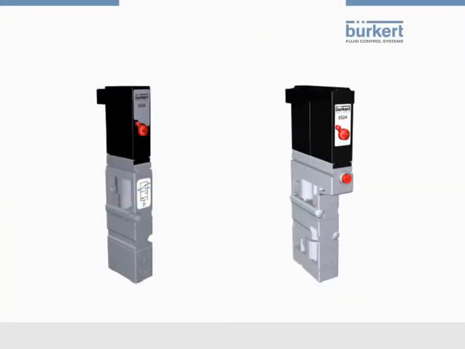Type 6524 as 3-2-way or double 3-2-way version, together with Type 6525 as 5-2-way version, is based on a flipper servo-assisted valve and a pneumatic seat valve. Both types allow a flow of 300 liters per minute, are equipped as a standard with a manual override, and enable the switching of high pressures combined with low power consumption and short switching times.